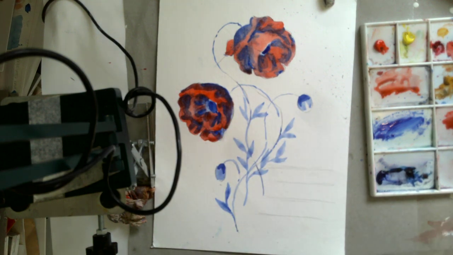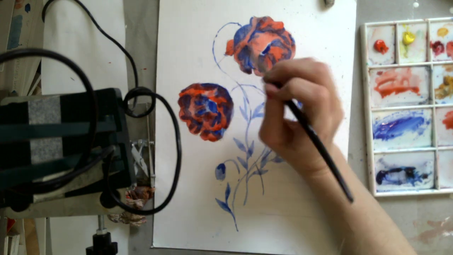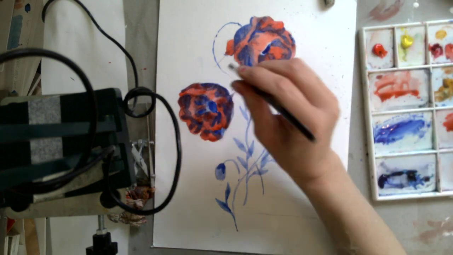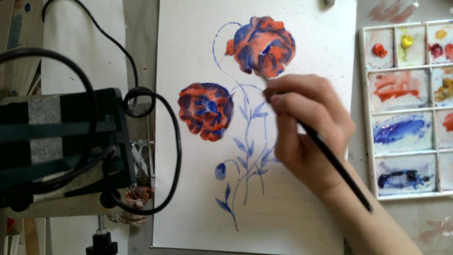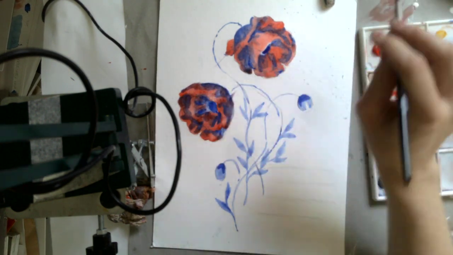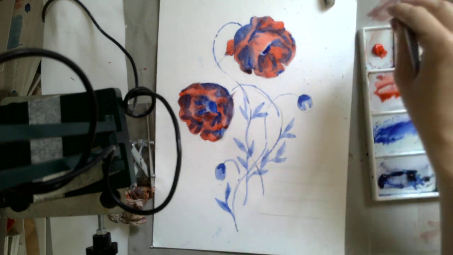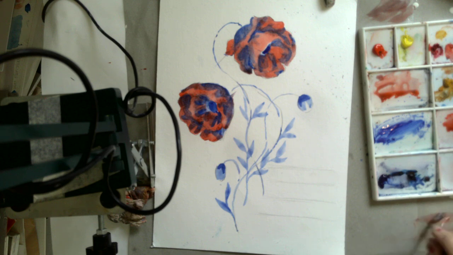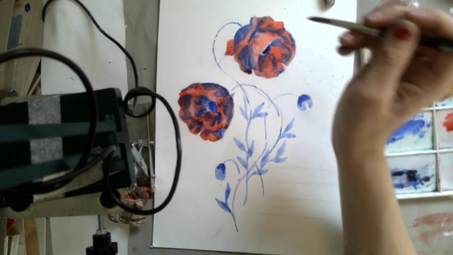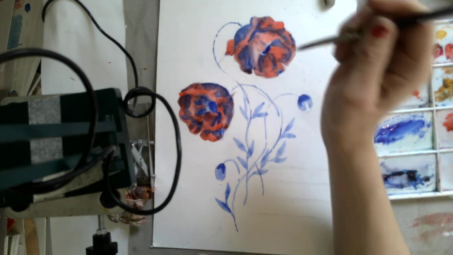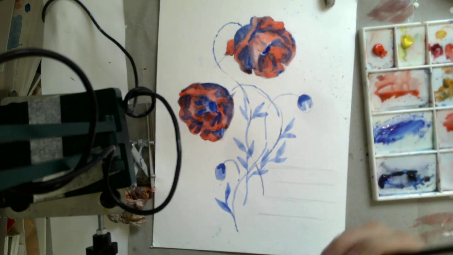If you've put down too much color, not to worry. You can use the lifting out technique just to lift out any extra little bits of color. If your paint has already dried, simply wet your brush and you'll be able to go over some areas. You won't be able to lift out quite as much as you would if the paint were still wet, but you're still able to lift out little highlights.